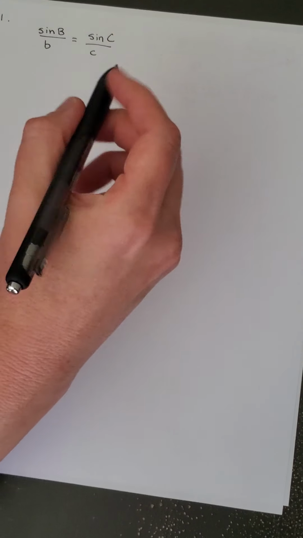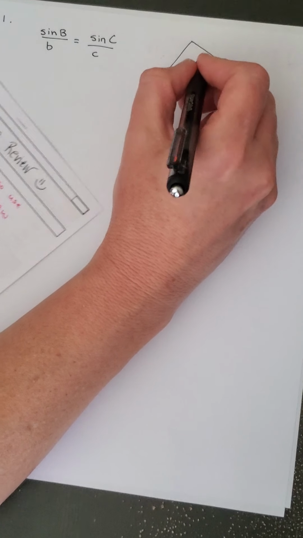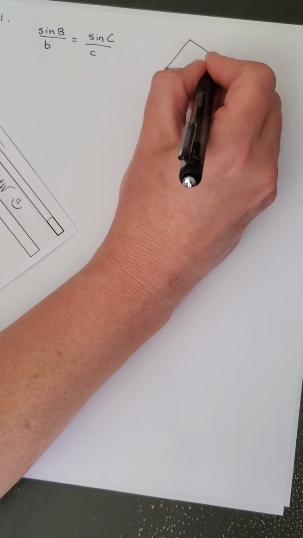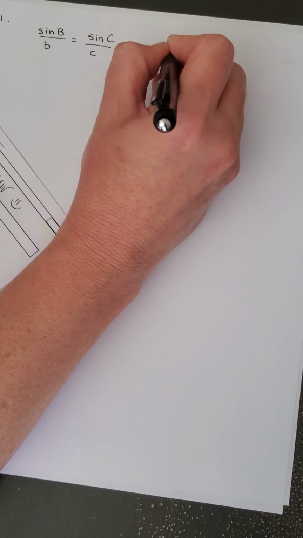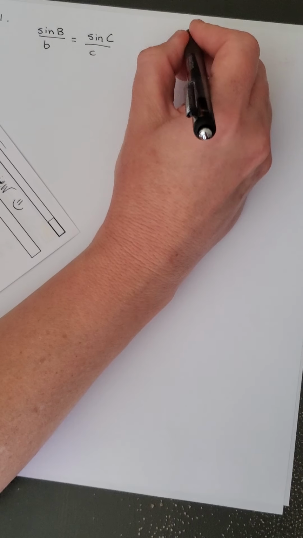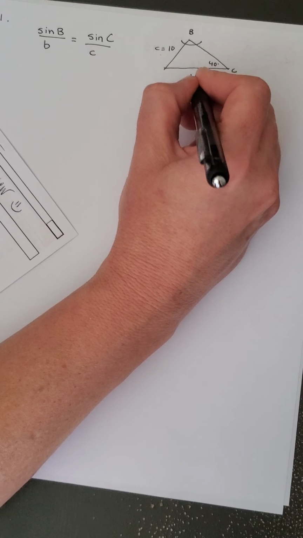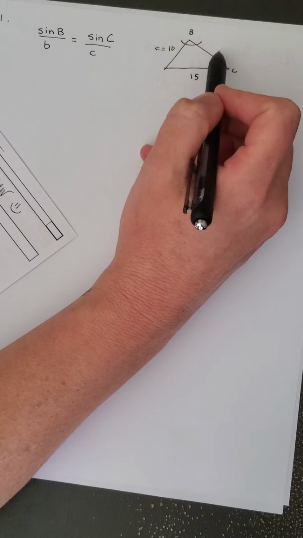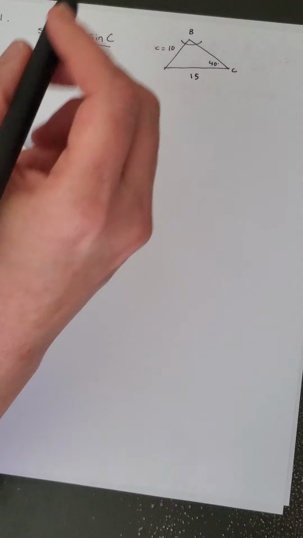I'm picking those because in my triangle I have angle C at 40 degrees, and the side across from it is 10. And I have angle B that I'm looking for, and the side across from it is 15. It's possible I would have to use A first and then get B, but in this case I don't.